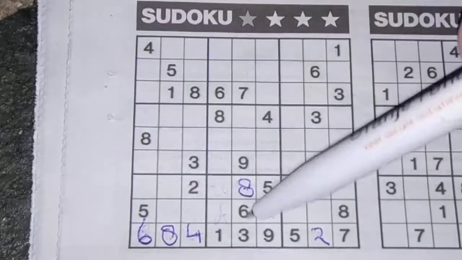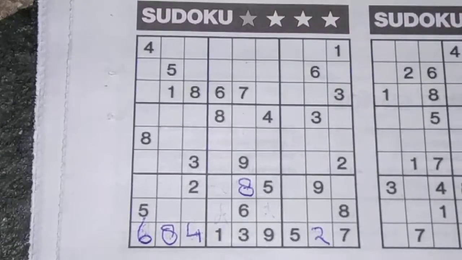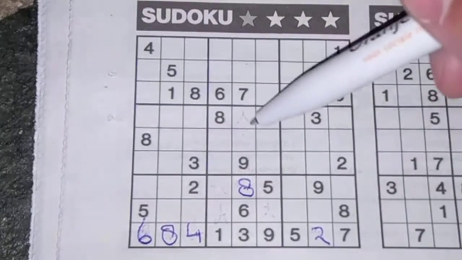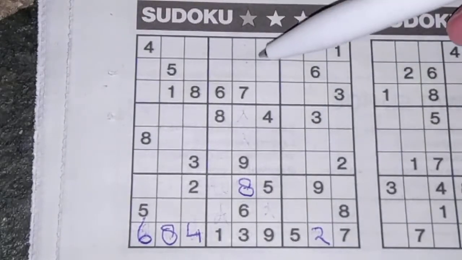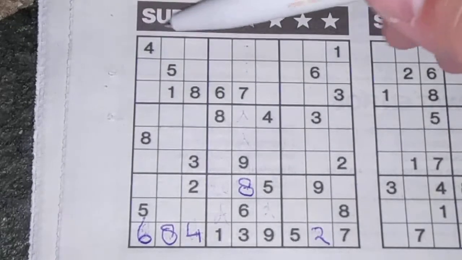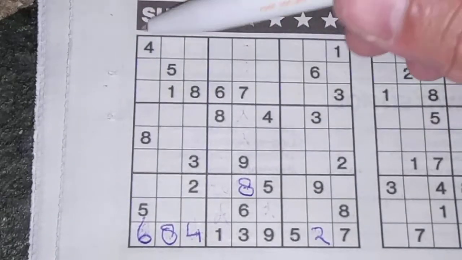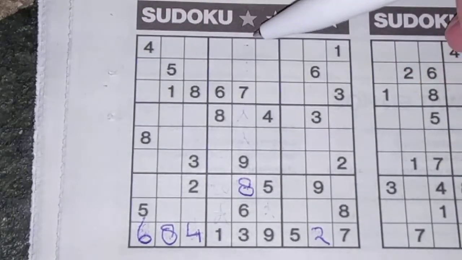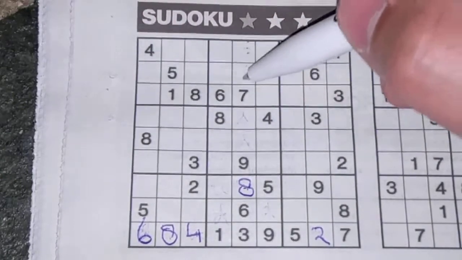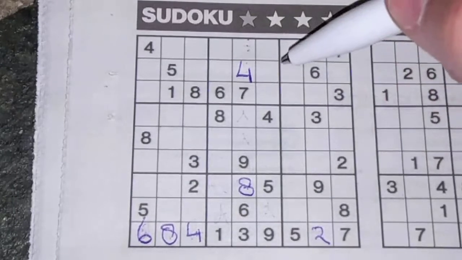In this middle column, 4 missing numbers. One of the missing numbers is a 4. I see here 4, no 4 in these 2 boxes. So the 4 could be here or could be there in this middle column. So we have a 4 over there, so here cannot be a 4. The 4 should be there.